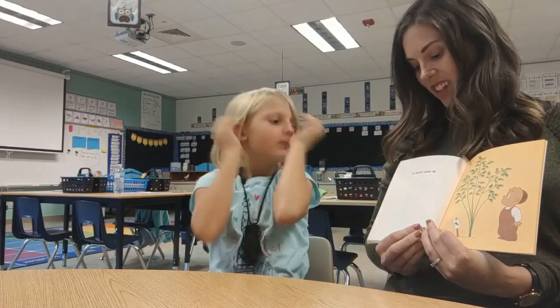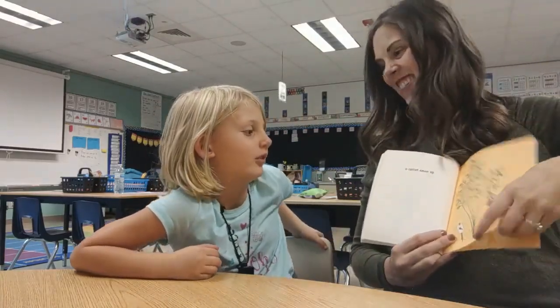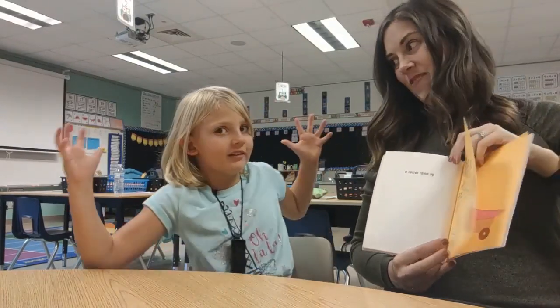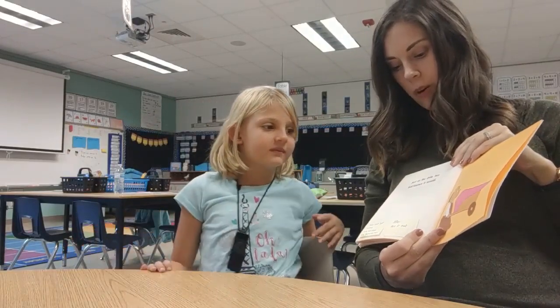Look at that, Kellyn. A carrot came up. It looks most like a tree. It almost does. It's probably a big carrot. Maybe. Just as the little boy had known it would.